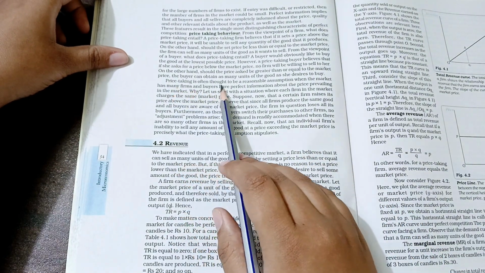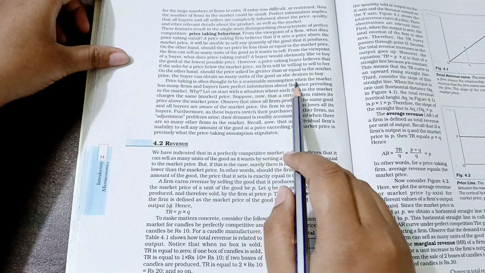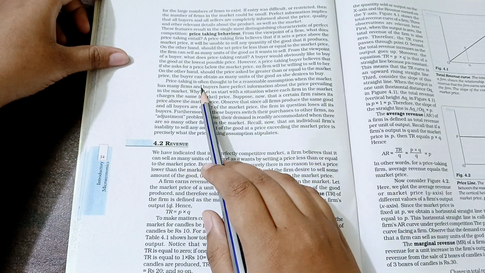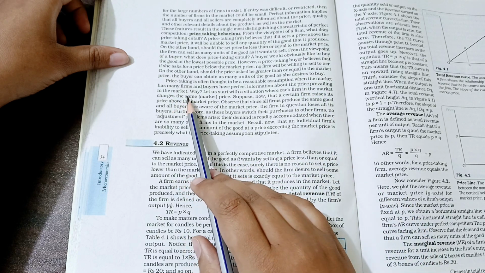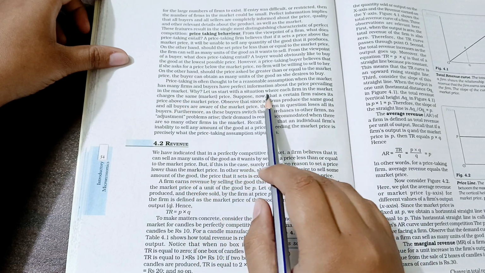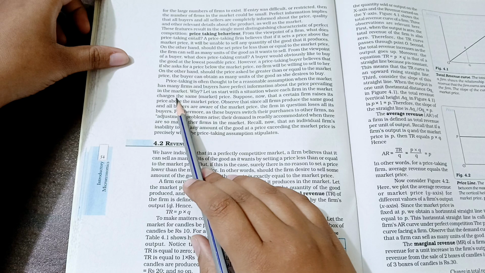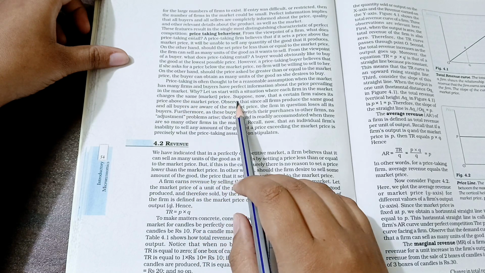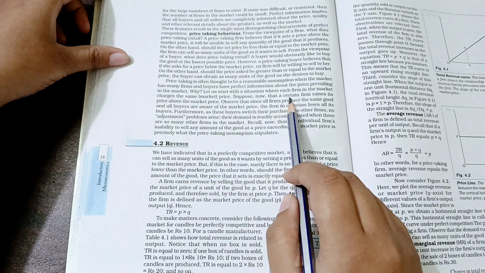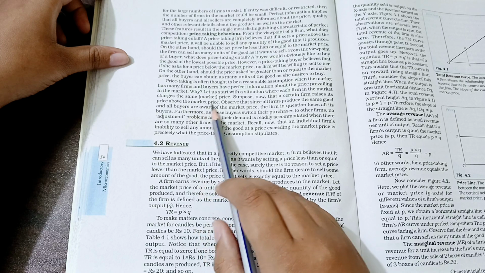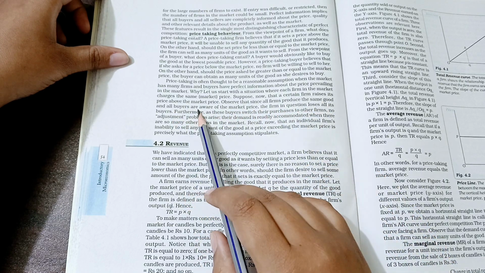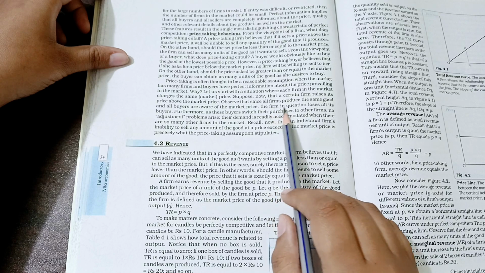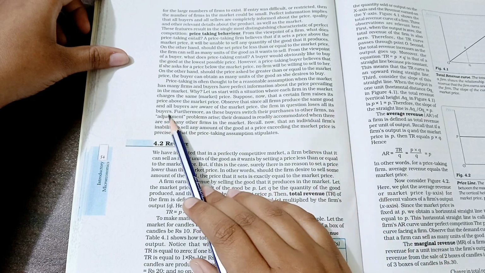Price taking is often thought to be a reasonable assumption when the market has many farms and buyers have perfect information about the price prevailing in the market. Why? Let us start with a situation where each farm in the market charges the same market price. Suppose now that a certain farm raises its price above the market price. Observe that since all farms produce the same good and all buyers are aware of the market price, the farm in question loses all its buyers.